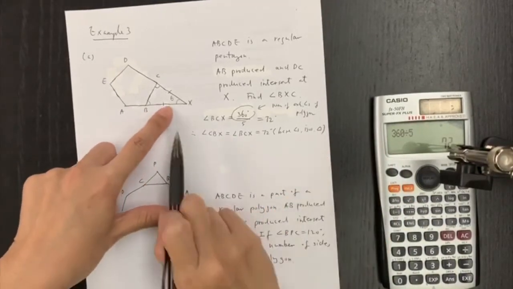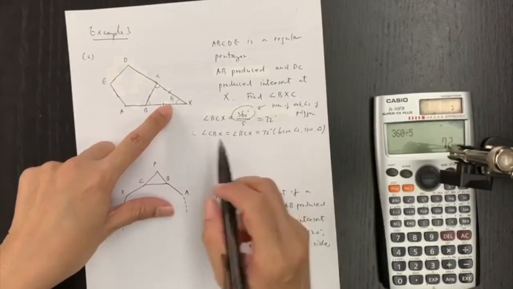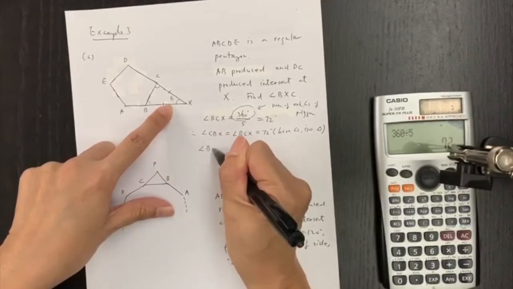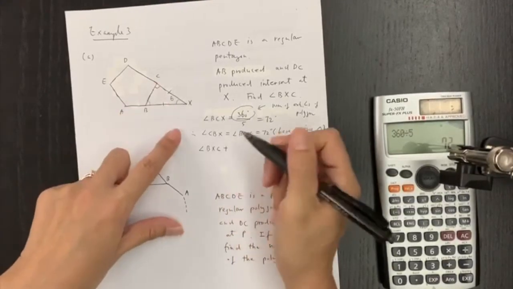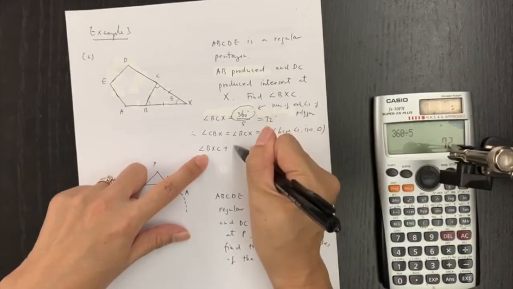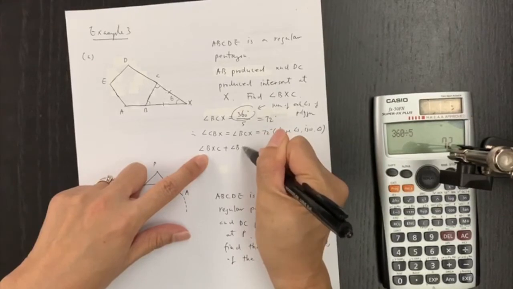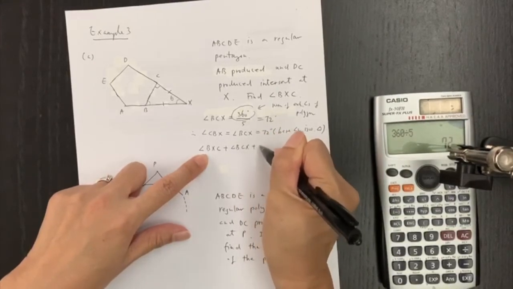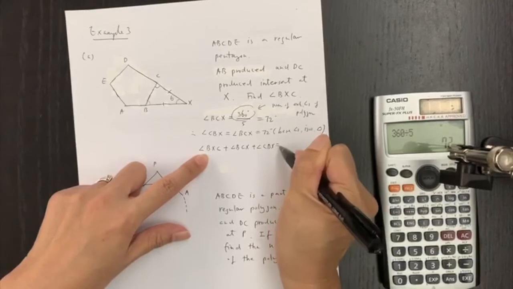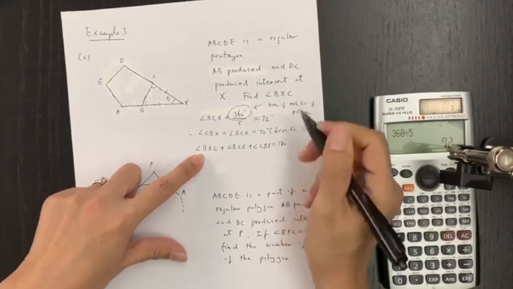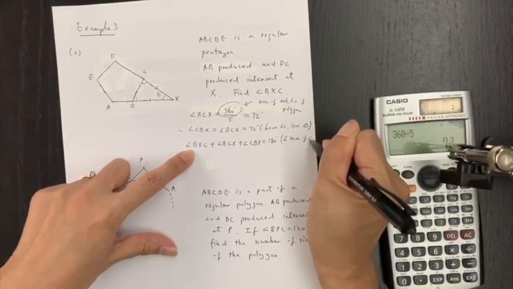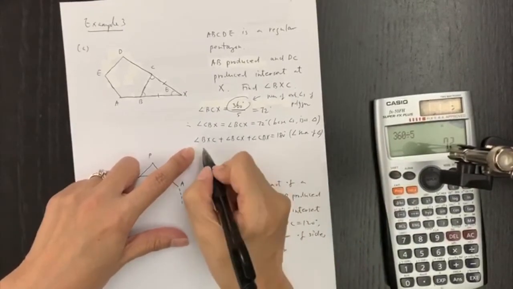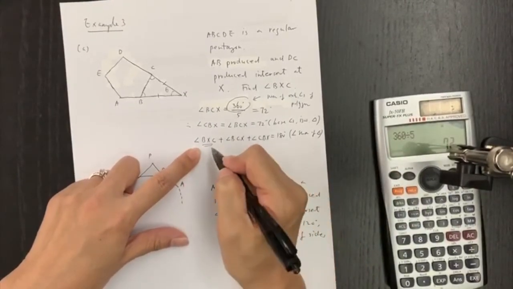Okay, so finally, almost there. This is theta. So I can make angle BXC plus angle BCX plus angle CBX equals 180. Reference: angle sum of triangle. So this is the subject we have to find, which is the same as theta.